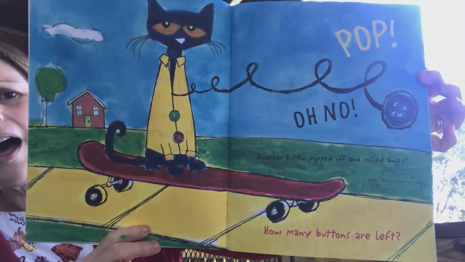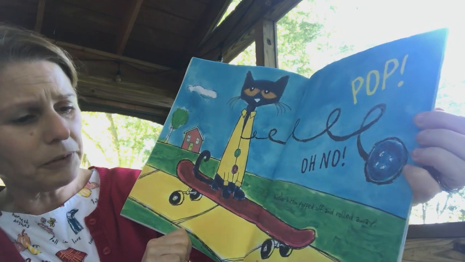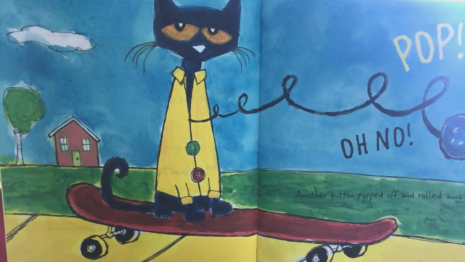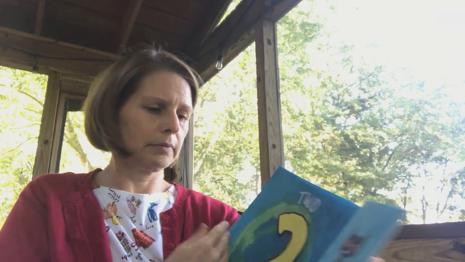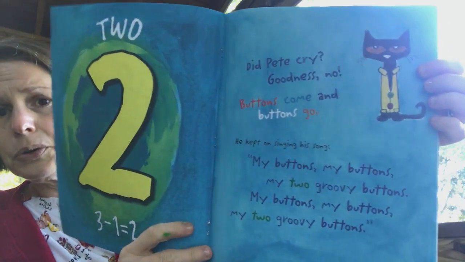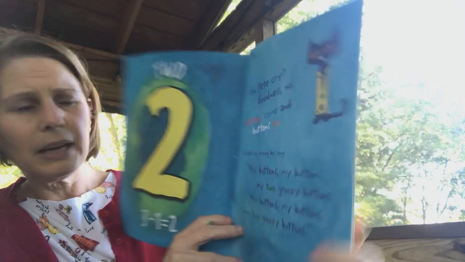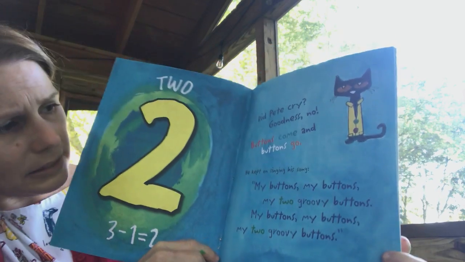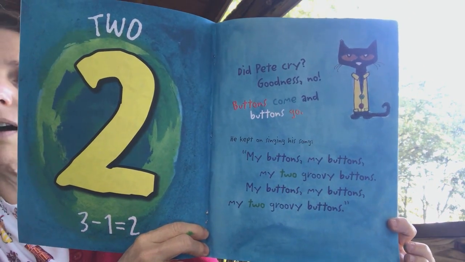Pop! Oh no! Another button popped off and rolled away. How many are left? 2. 3 minus 1 equals 2. Did Pete cry? Goodness no. Buttons come and buttons go. He kept on singing his song.